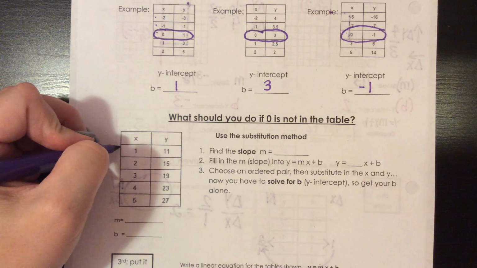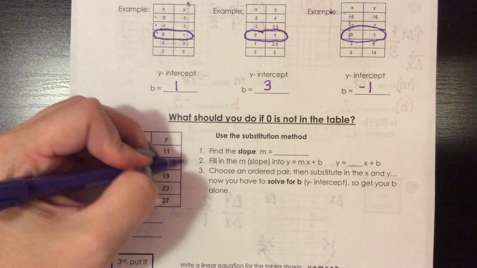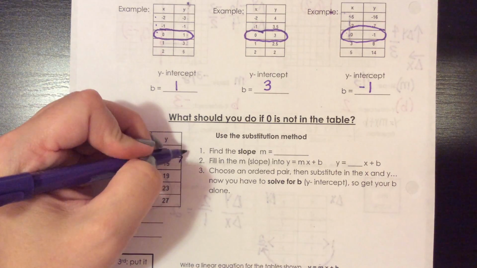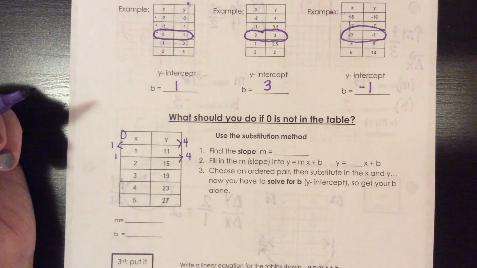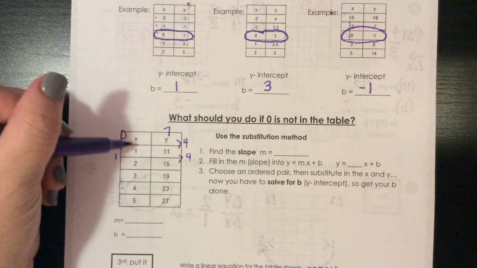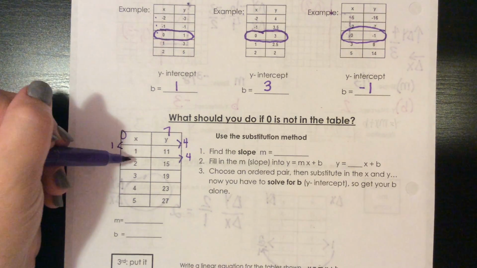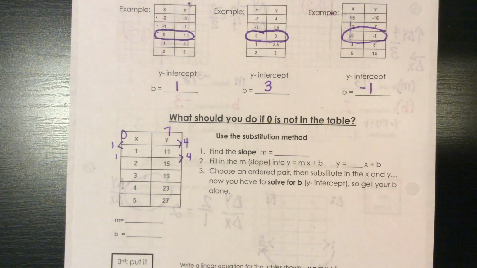So I could easily just work my way up. This is 0. I know each one of these was changing by 1. Each one of these was changing by 4. So if I work my way up by 4, I know that it would be 7. But sometimes they don't give me these pretty little 1, 2, 3, 4, 5 x values. It's kind of all over the place.